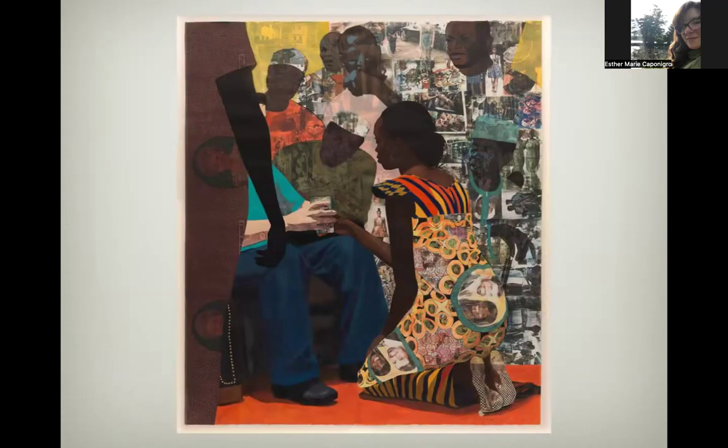Now, Njideka Akunyili Crosby blends painting, drawing, and image transfers from Nigerian pop culture and family photos. Her layered technique reflects her experience of cultural hybridity, living between Nigeria and the US, and explores themes of identity, memory, and home.